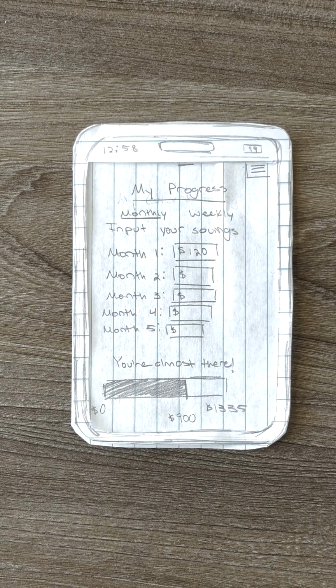One question I have is, do you think all of the pages are necessary, and do you think the inclusion of the motivational mascot is useful?